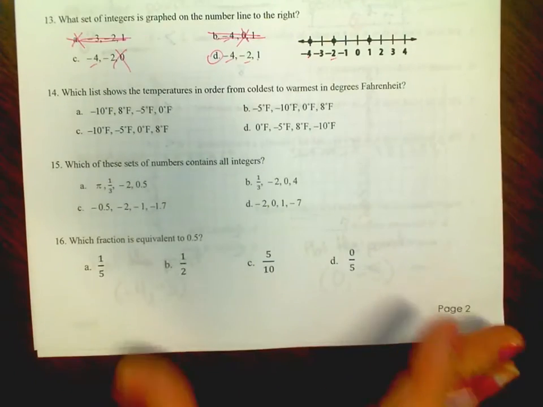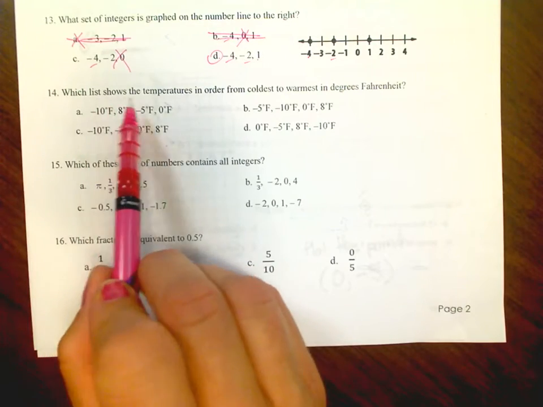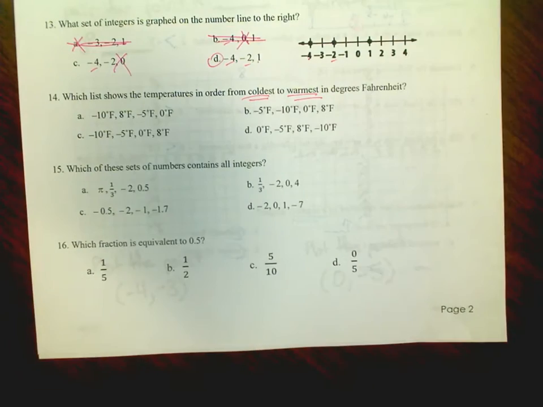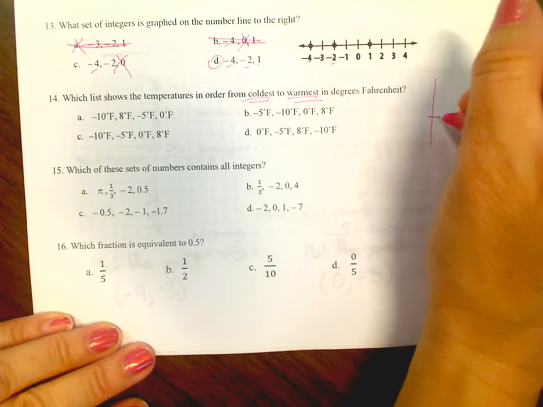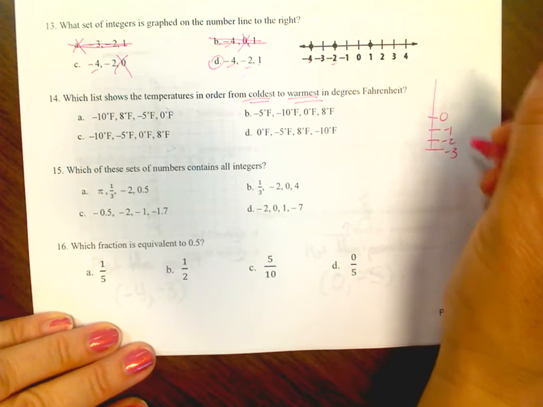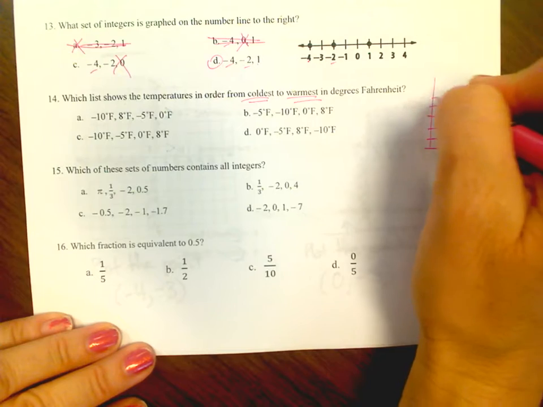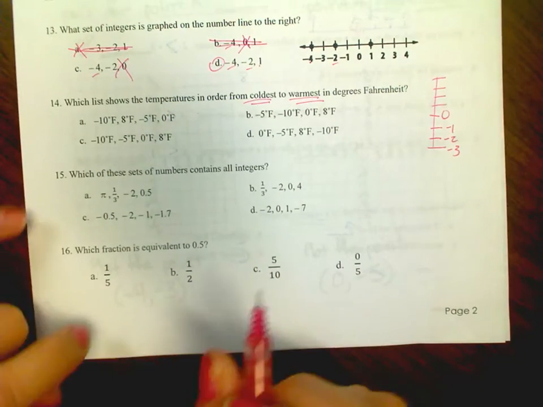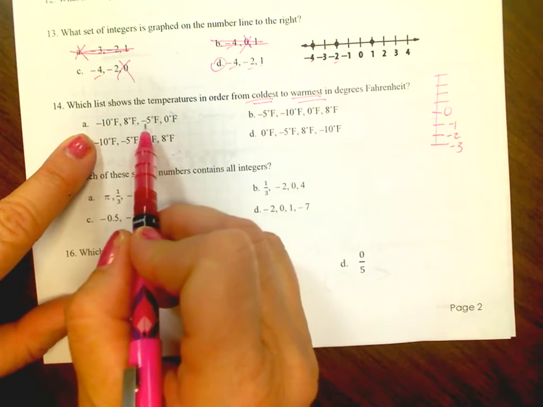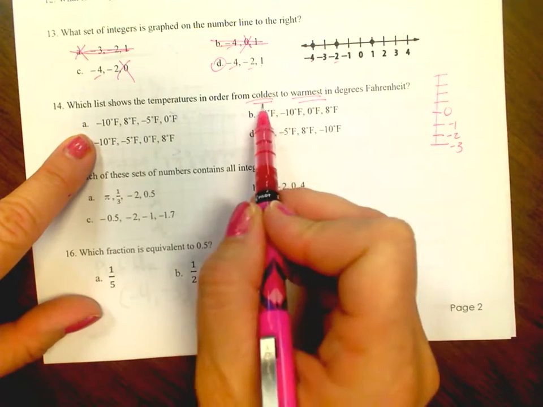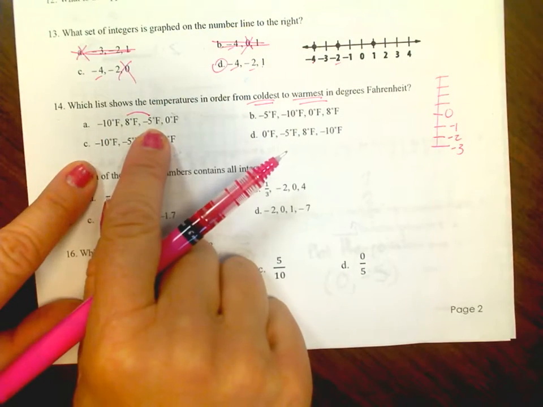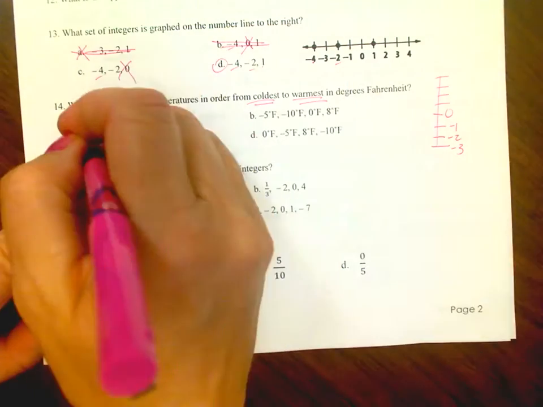Number 14. Which list shows the temperatures in order from coldest to warmest degree in Fahrenheit? So when you have a thermometer, to remember, the colder it gets, it's going to drop down into the negatives. So we have a -10, 8, a -5, and a 0. Coldest to warmest. Well, right here we have a positive in front of a negative. So that one cannot be it.